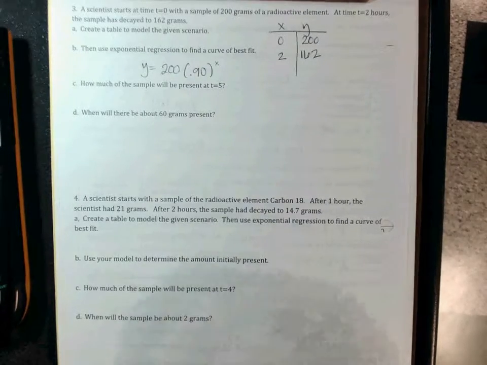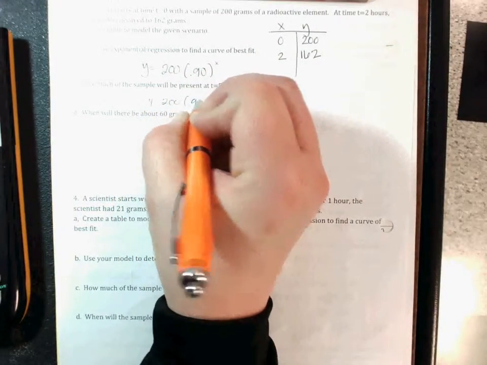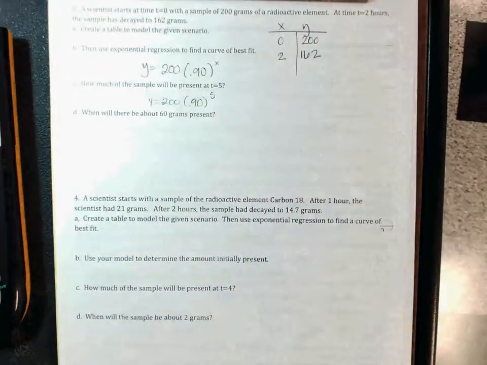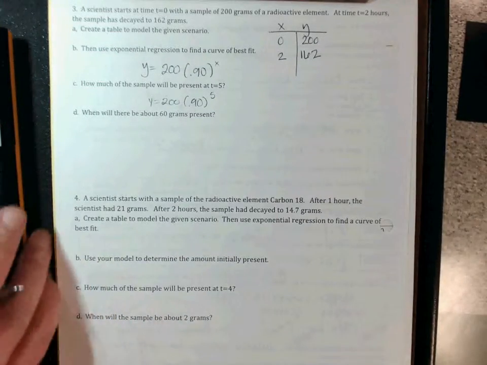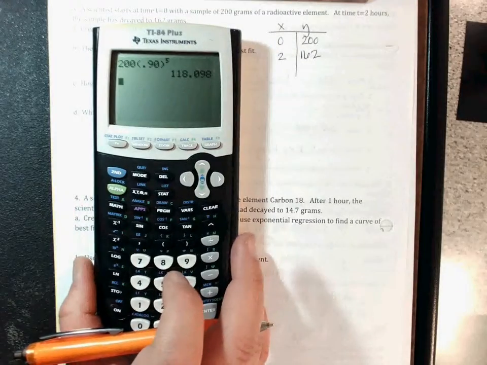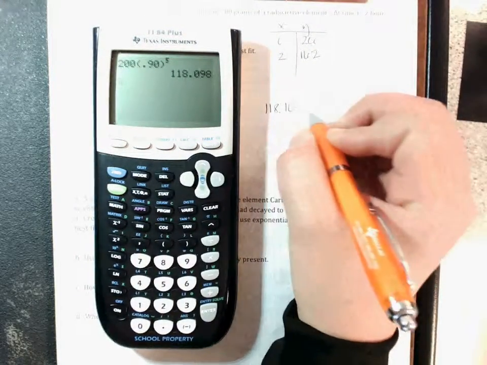Okay, then it says how much at 5. You would plug in 5. You would type that in, so 200 times 0.90 to the 5. Okay, just like that. Gives me 118.10 grams.